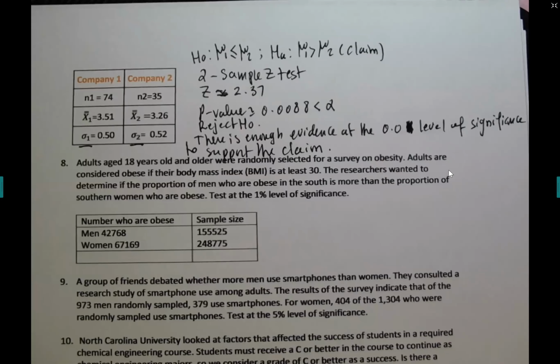Adults aged 18 years old and older were randomly selected for a survey on obesity. Adults are considered obese if their body mass index is at least 30. The researcher wanted to determine if the proportion of men who are obese in the South is more than the proportion of Southern women who are obese. Test at the 1% level of significance.